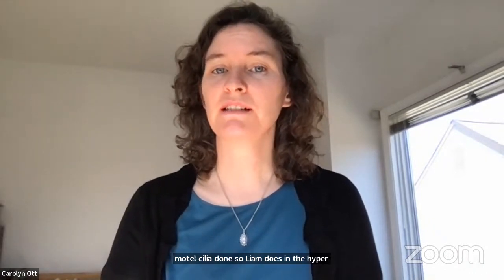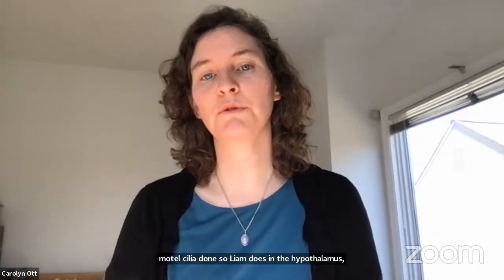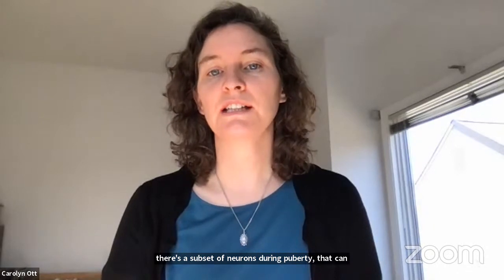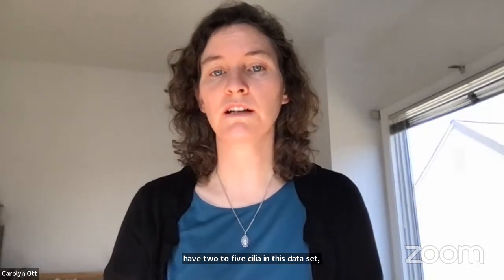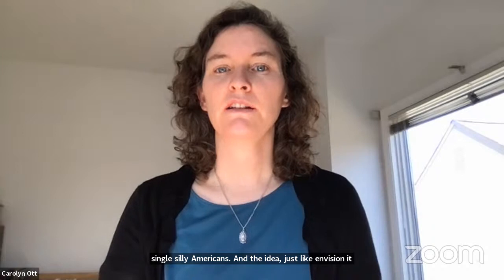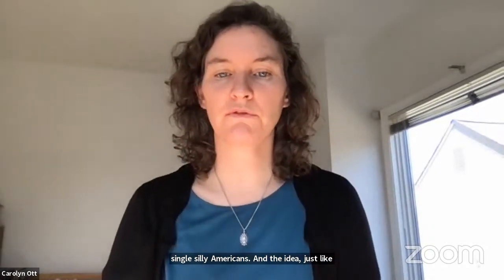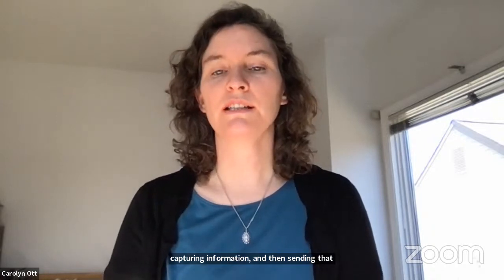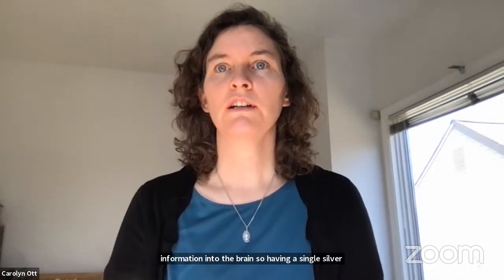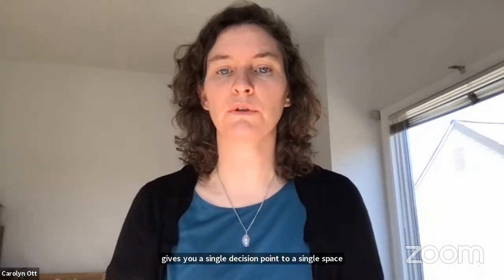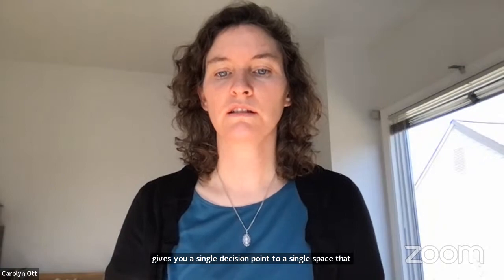In the hypothalamus, there's a subset of neurons during puberty that can have 2 to 5 cilia. In this data set, I've seen a couple astrocytes with 2 cilia, but only a single cilium on neurons. And the idea, just like in vision, is that there's a region for capturing information and then sending that information into the brain. So having a single cilium gives you a single decision point, a single space that you're integrating information across. That makes a lot of sense.